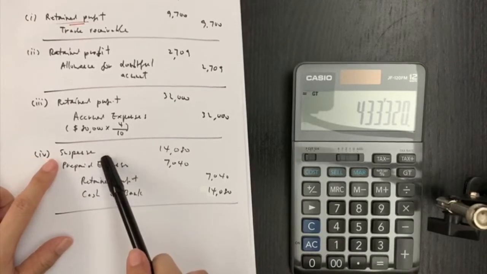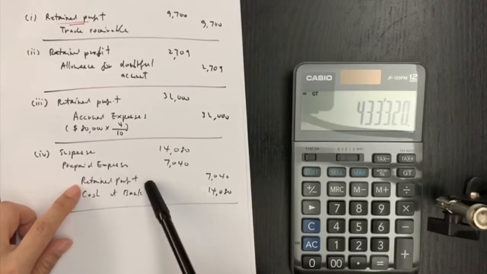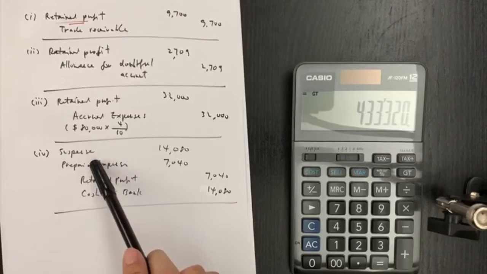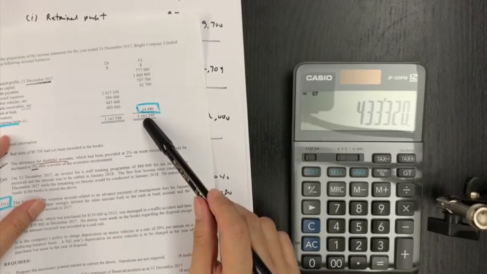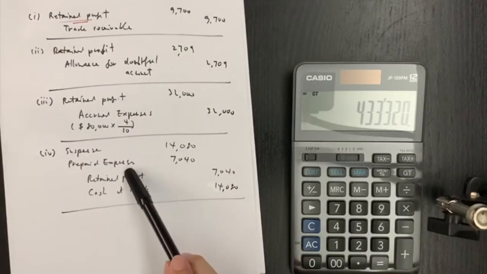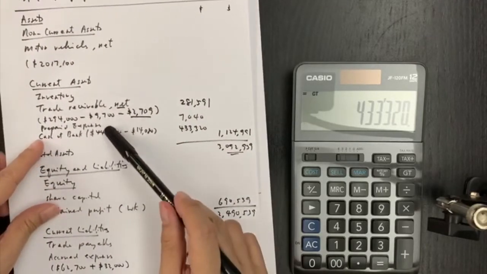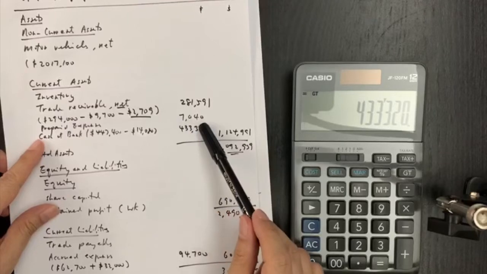We debit suspense account, we debit prepaid expenses, and then we credit retained profits, and then we credit cash at bank. So what happens if we debit suspense account? The suspense account on the credit side in the trial balance will be cancelled. Then debit prepaid expense, which is current assets, so here in the statement of financial position we have this prepaid expense 7,040.